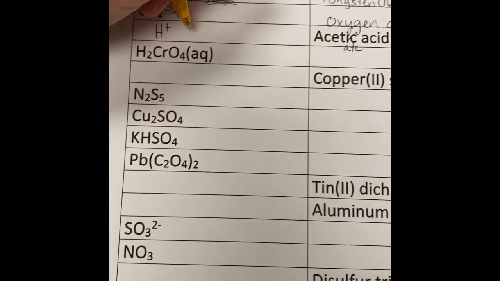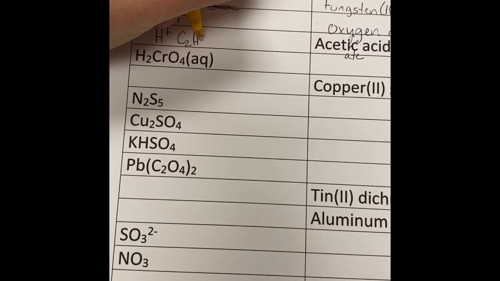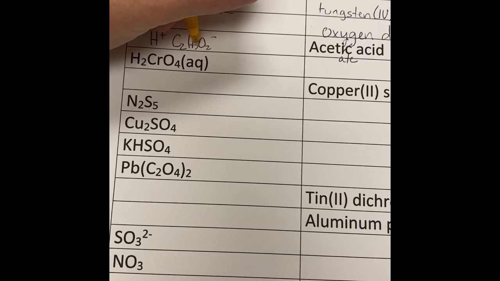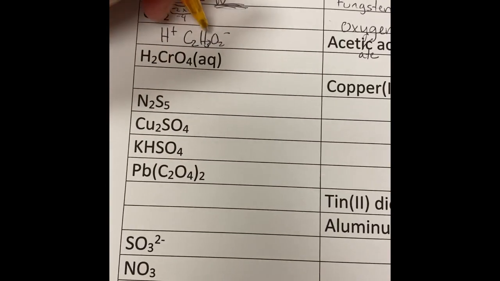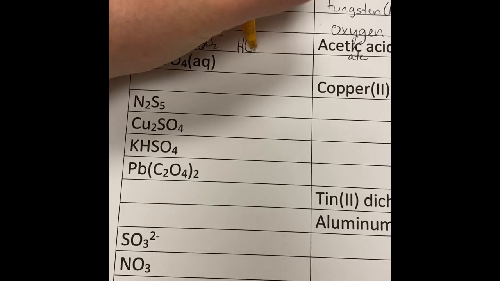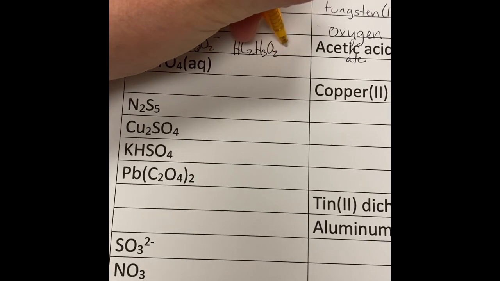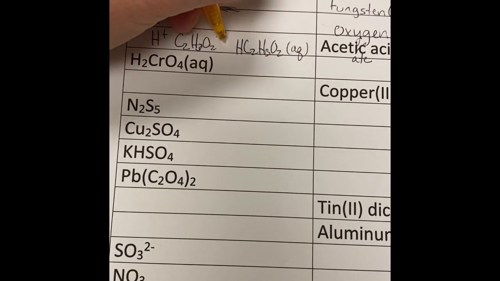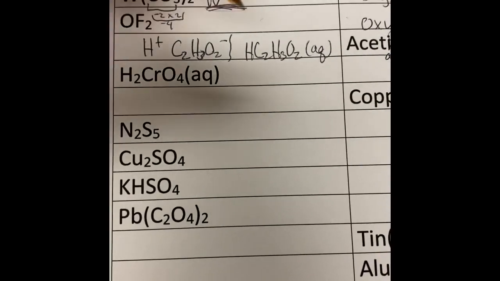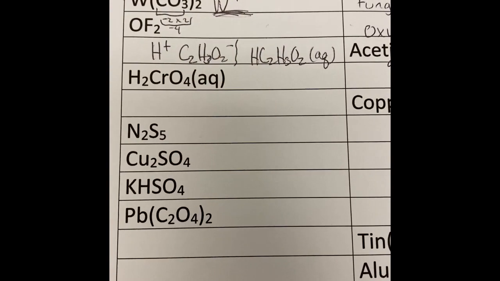Paired with this polyatomic ion acetate, which we should know is C2H3O2 negative. And you just need one of each, H, C2, H3, O2, and it's going to be aqueous. And that's our acid. That's acetic acid right there.